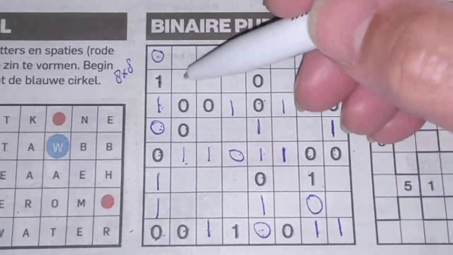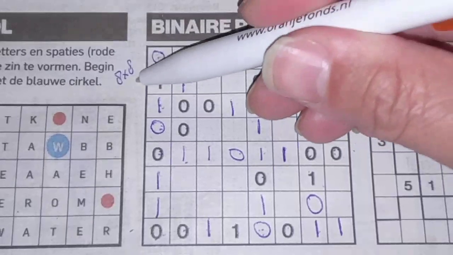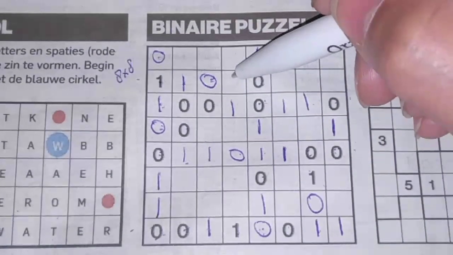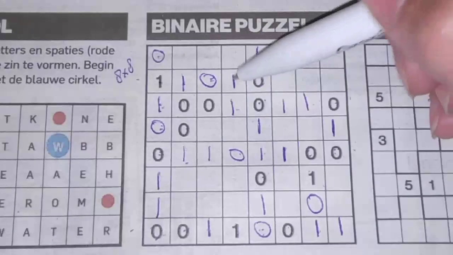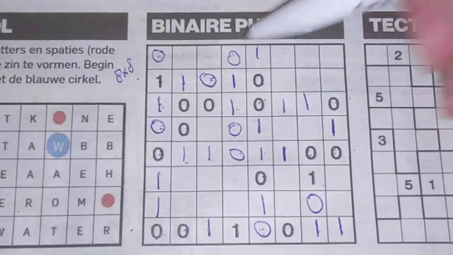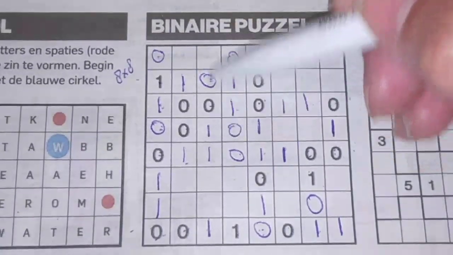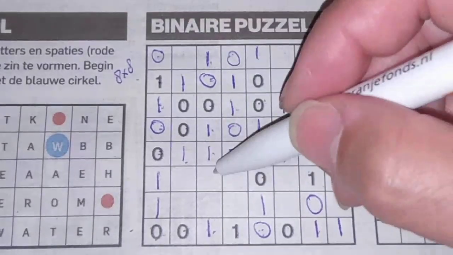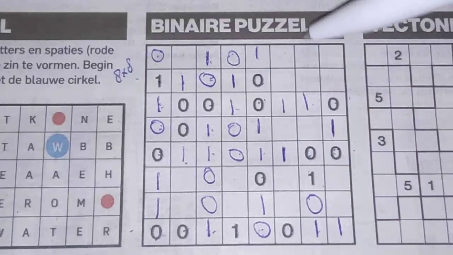Double O, here one, there one. Double one, here an O, there an O. Between two O's comes a one. Double one, here an O, there an O. Double O, here one, there one. 1, 2, 3, 4, 4 ones, so the rest are O's.